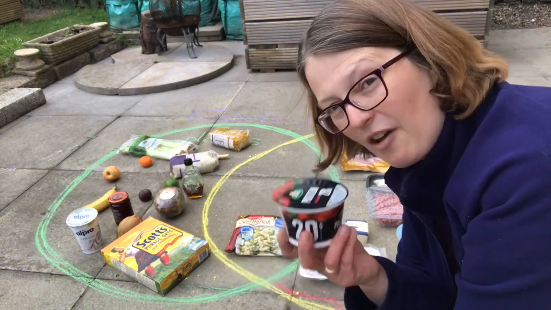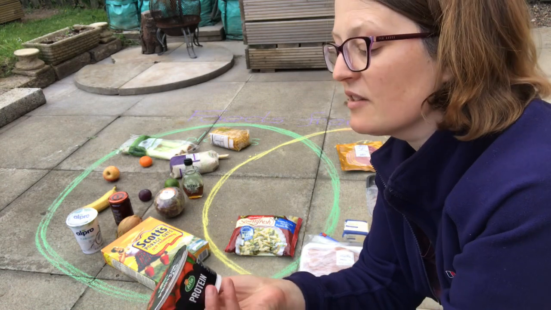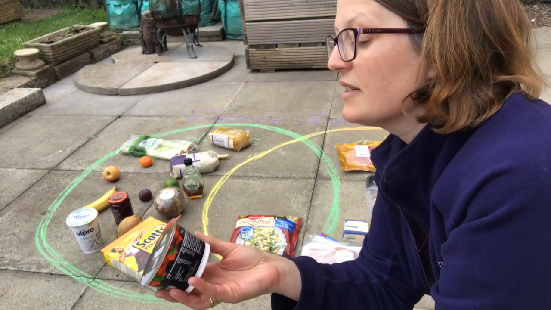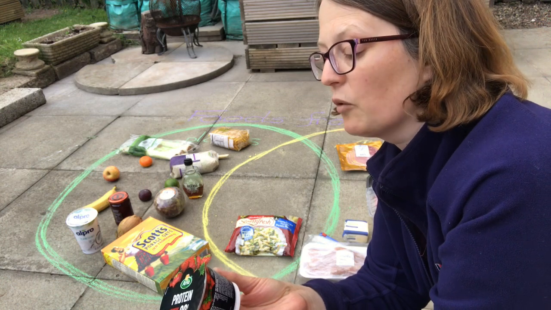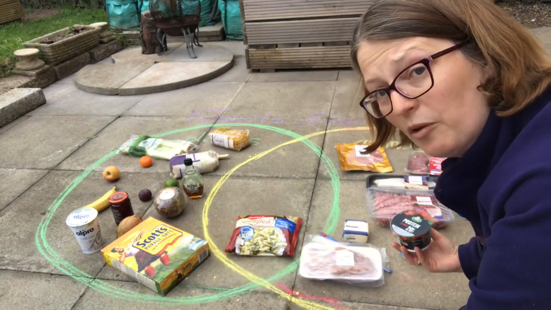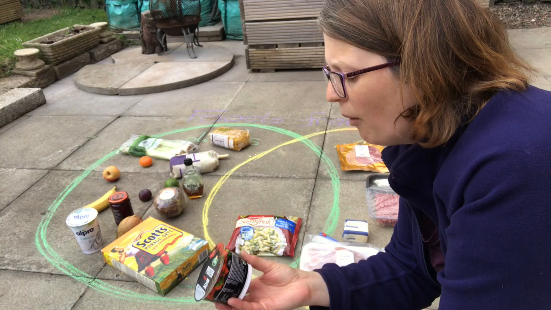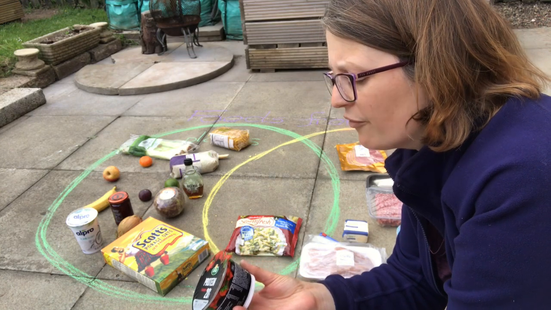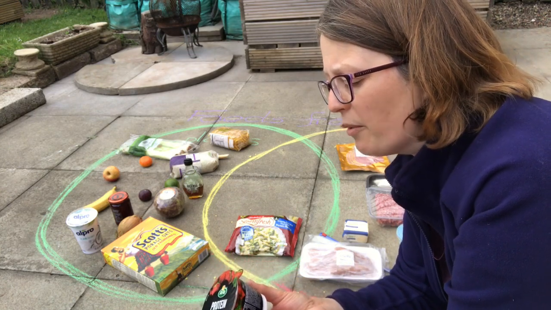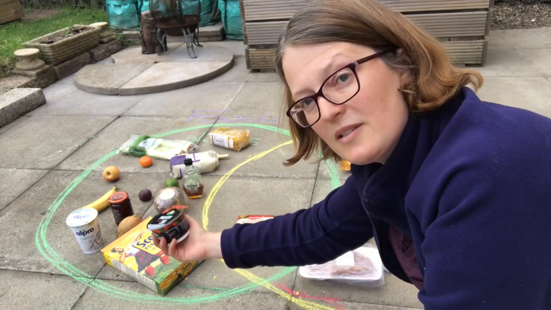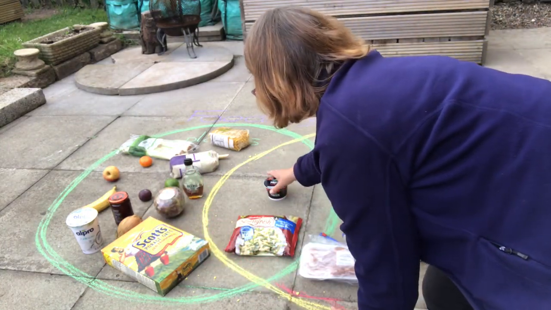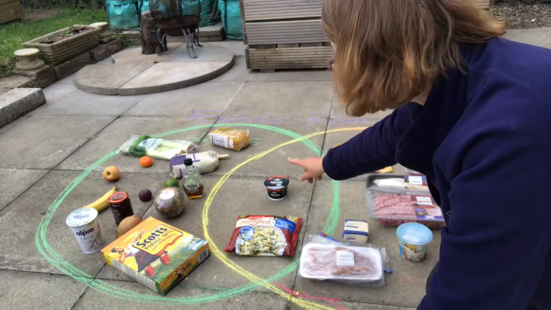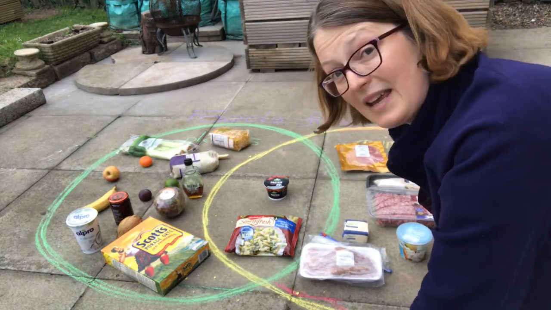This one here is another yogurt. Now, the ingredients on the back of this say that it's got milk yogurt in it. Yogurt made from milk. Okay, so it could be an animal place. But it's also got fruit juice in it and strawberries, which is plant-based. So yet again, this one goes in our middle intersection because it belongs to both sets.